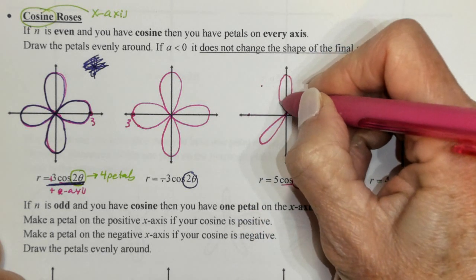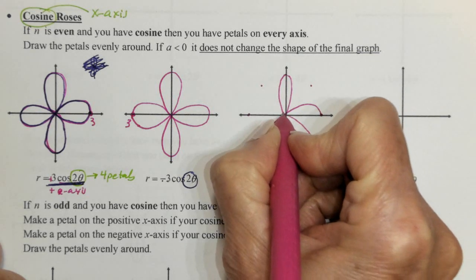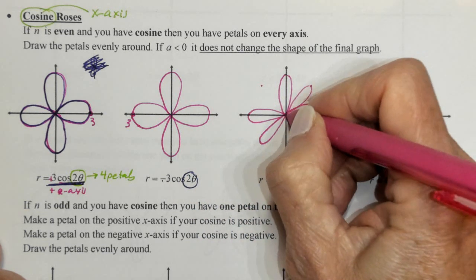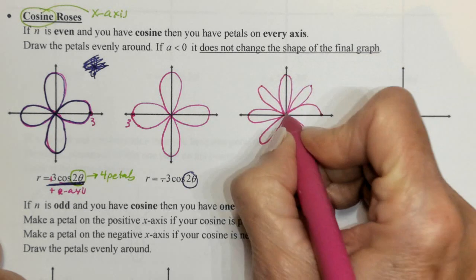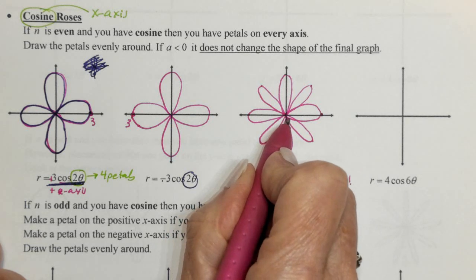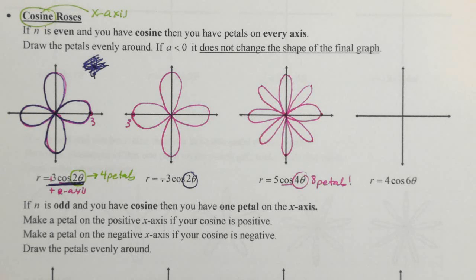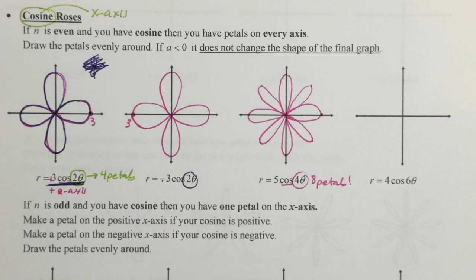But to be nice and smooth, it's going to go something like this. Oops, I got really goofy on that one. Okay, do you see where I overlapped? It shouldn't be overlapping, okay? When you graph for me, that's not going to bother me that much, but do your best not to make them overlap, okay? They never overlap. These are non-overlapping petals, okay?